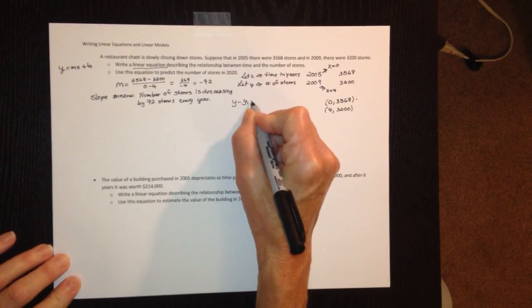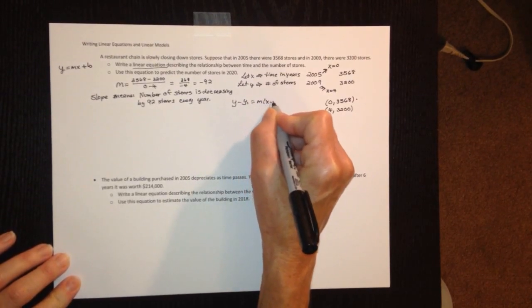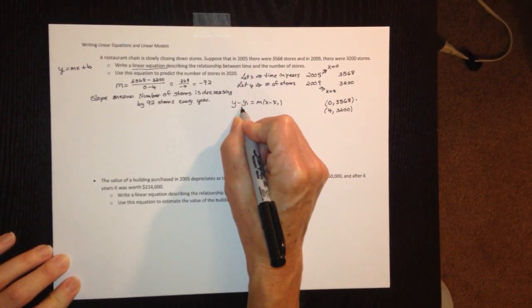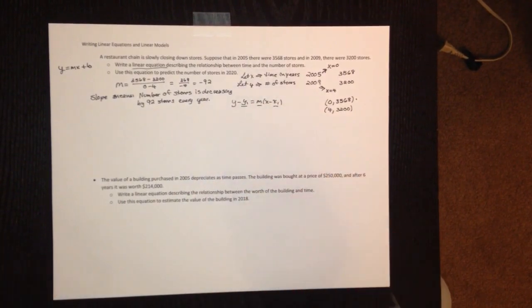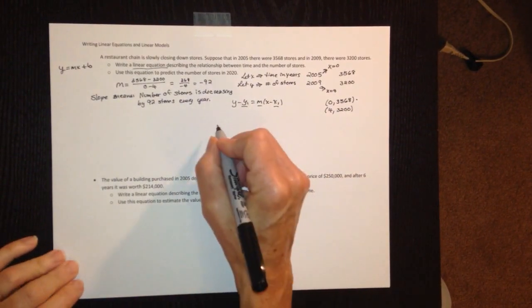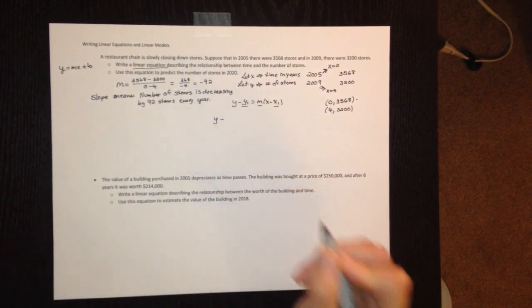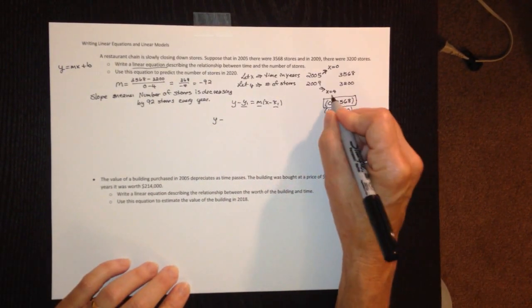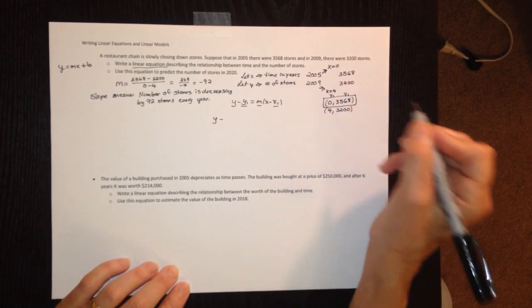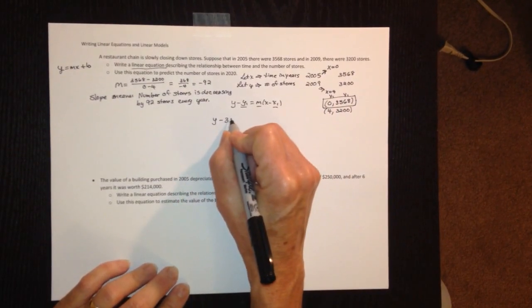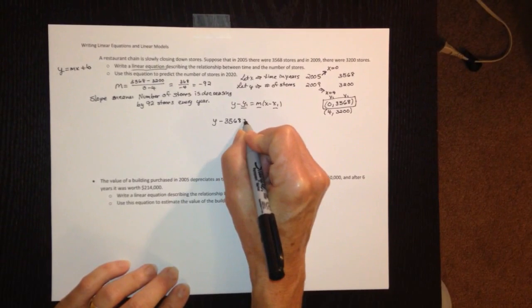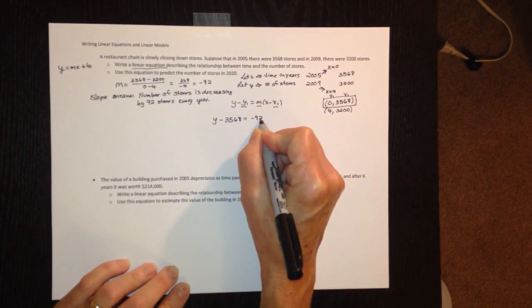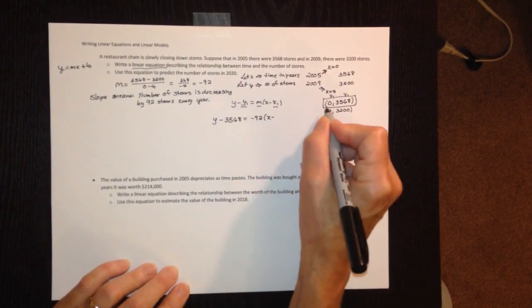Y minus y1 is equal to m times x minus x1. These parts will change depending on what line we're trying to write. So I write y minus, and now I must pick a point. I'm going to go with this one. This is the one I choose to put in here. This will be my x1 and my y1. Y minus 3,568 is equal to negative 92 times x minus x1, which is 0.